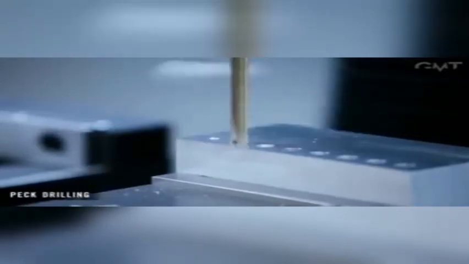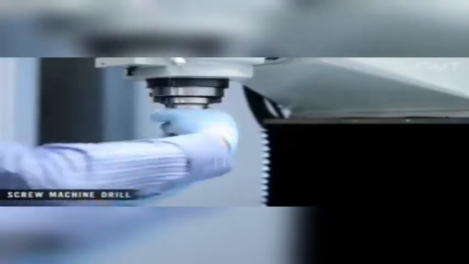Drills are the most commonly used tools for creating holes. Short spotting drills are used to create shallow, conical holes, preventing longer drills from wandering off center. Frequent retracting, known as peck drilling, helps clear chips. Screw machine drills are much shorter and can drill straight, accurate holes without spotting.